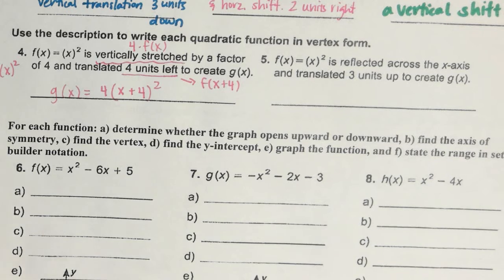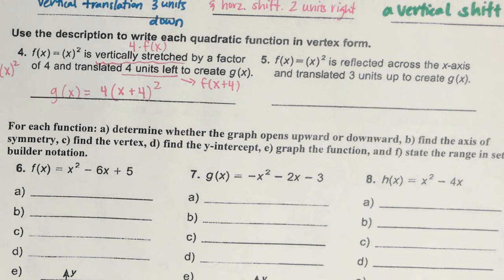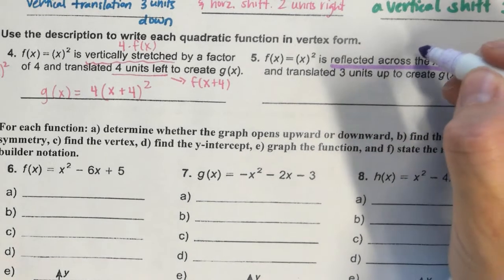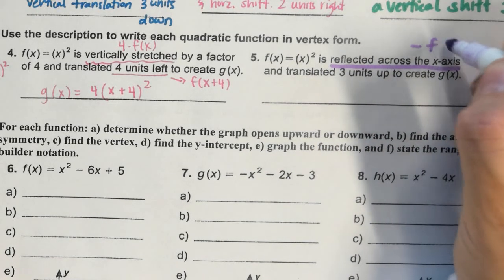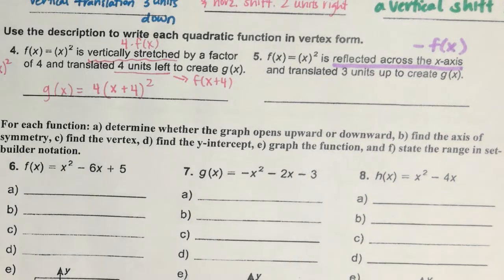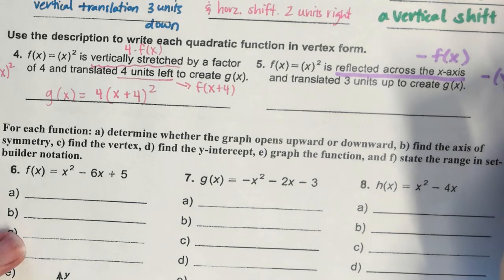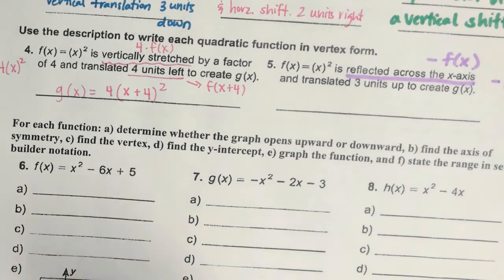All right, good. All right, so 5 is reflected across the x-axis and then translated 3 units up to create g of x. Okay, so again, what I like to do is I identify. So if it's across the x-axis, then I like to write out what my pattern is, the negative f of x. So I know that this is going to be negative x squared for my first step.